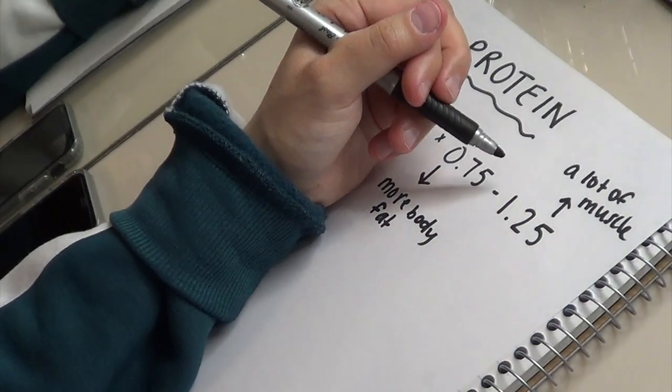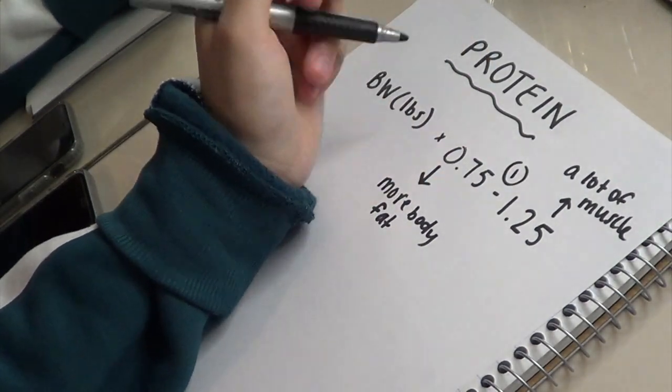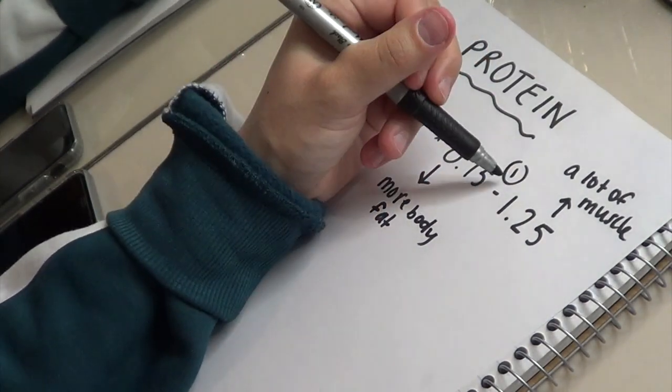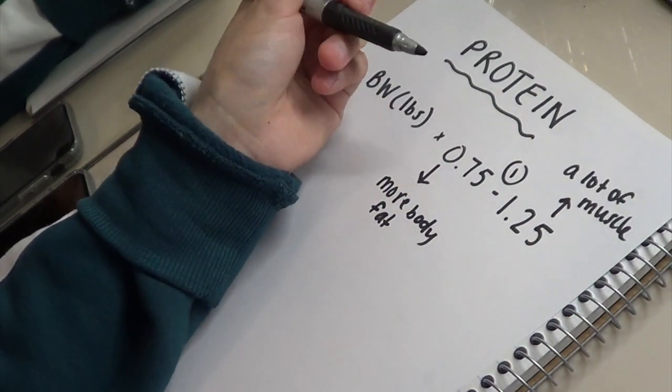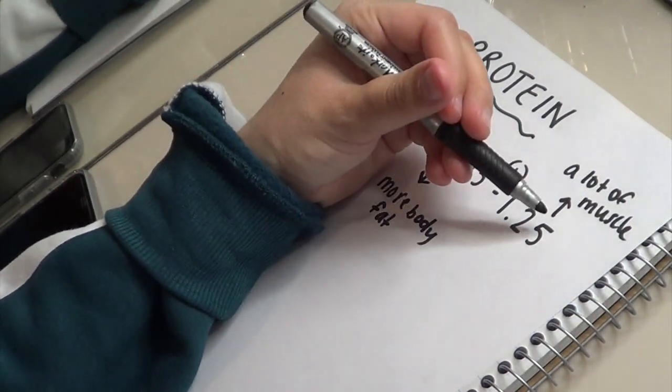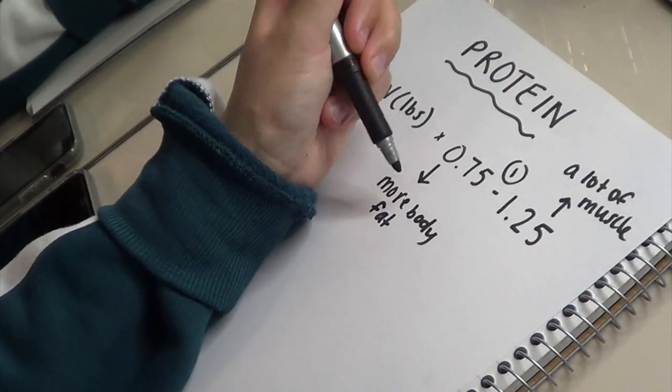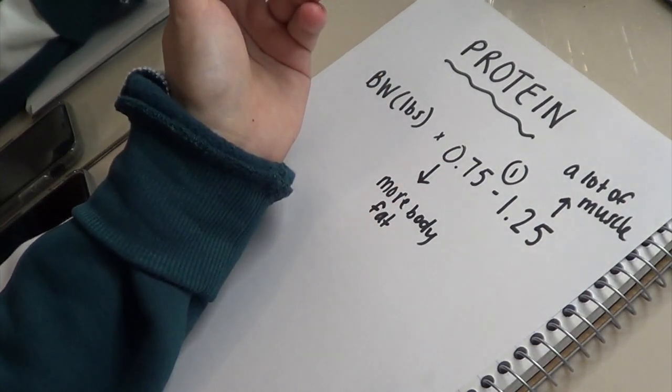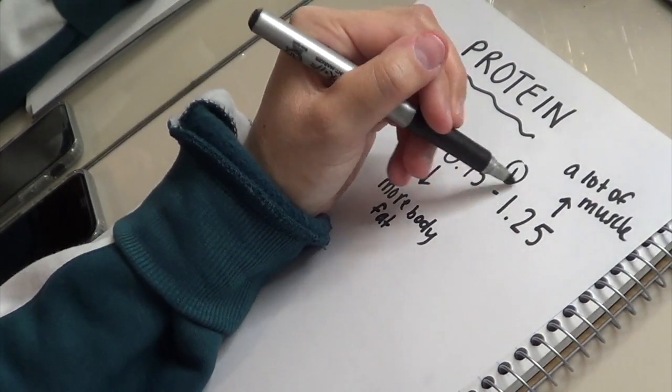And then in between, 1 is like the golden number, which is a lot of people, and this is for active people that are in shape. They're not necessarily shredded, but they're not holding on to a lot of excess fat. So I would classify myself in this 1 area.